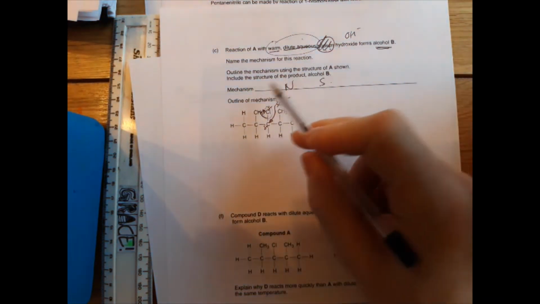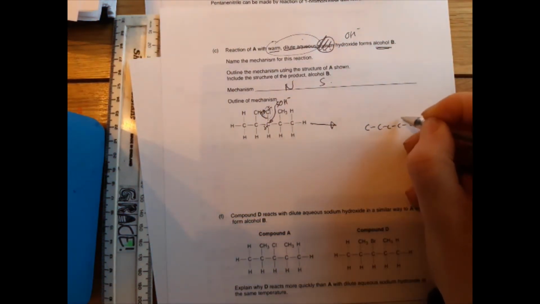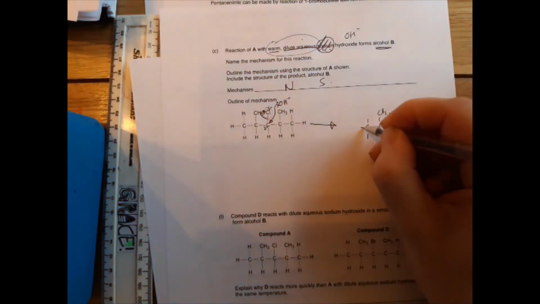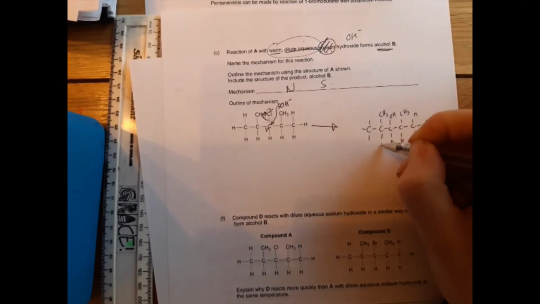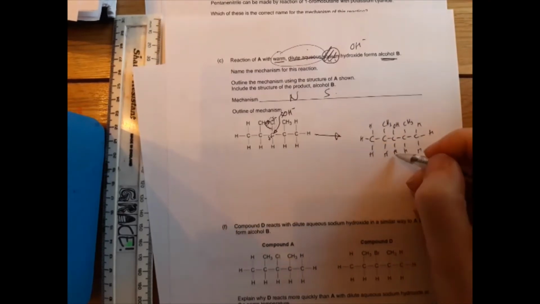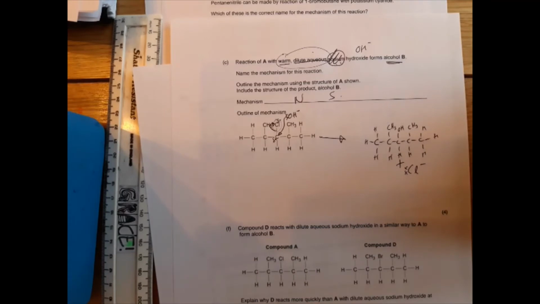Outline the mechanism using the structure, include the structure of the product alcohol B. 1, 2, 3, 4, 5. CH3, CH3, OH. They don't ask for displayed, so I'm just taking my lead from how they've displayed it here. Just checking everything, and then you've got to put the Cl minus as well. It gets kicked out. Look at the mark scheme, they haven't put the Cl minus that gets kicked out.